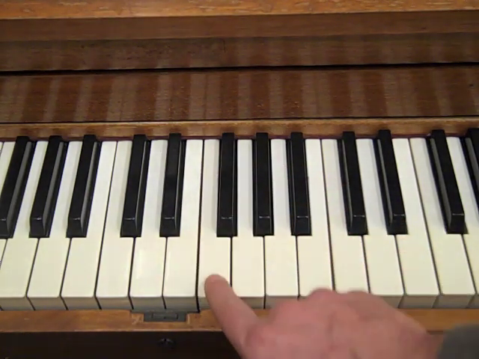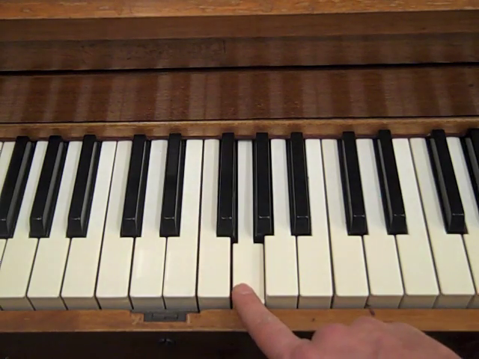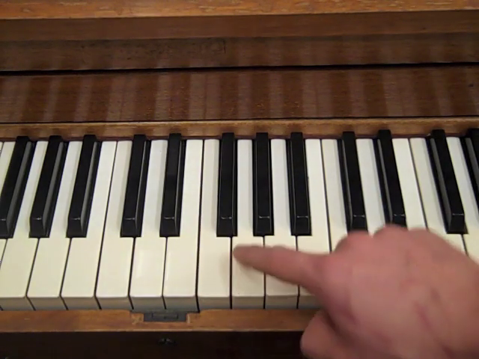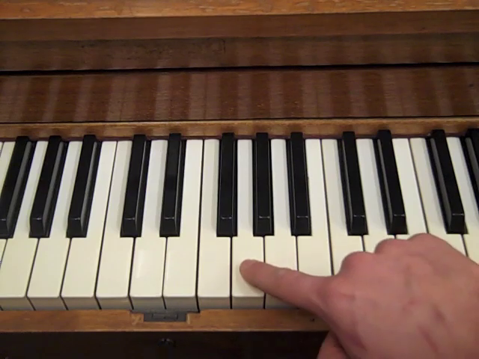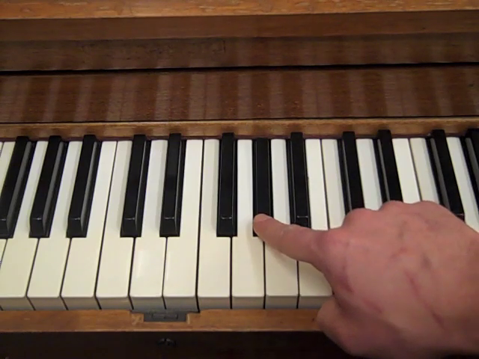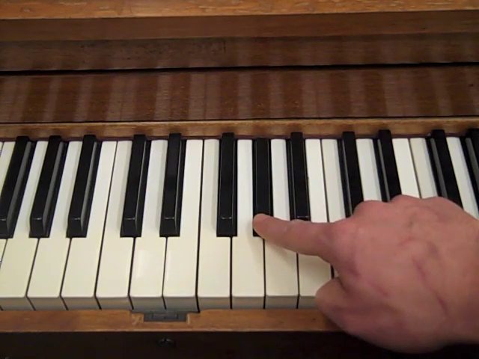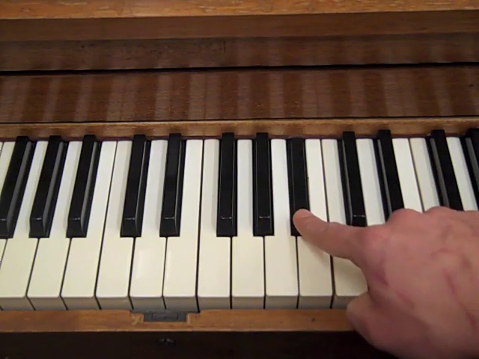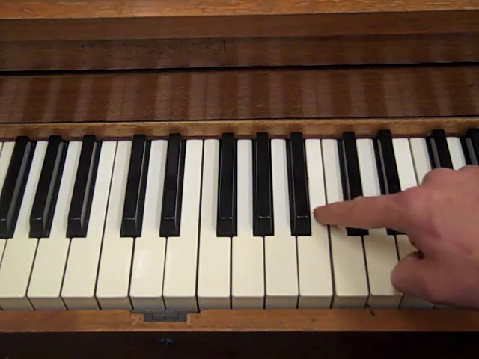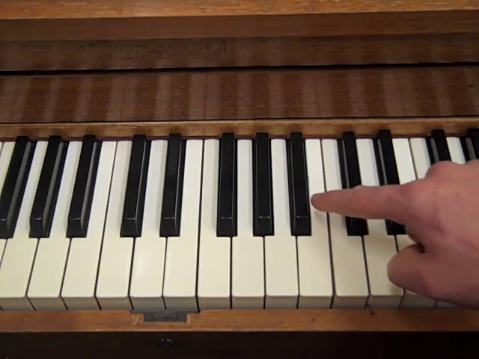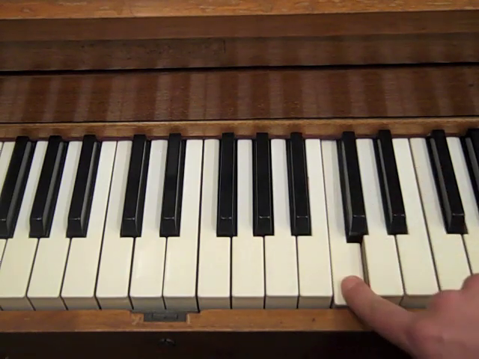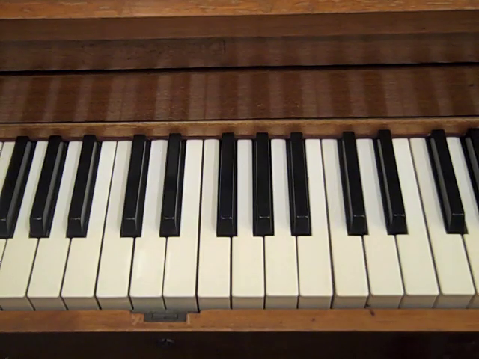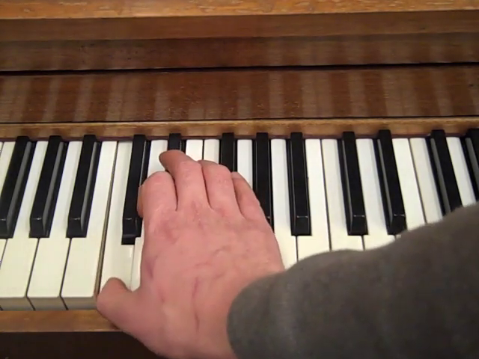There's our whole step. F to G, it's another whole step. We need another half step now. So instead of going to A natural, we're going to have to go to A flat. Now we'll need another whole step. This would be a half step normally, so we got to go to the next black key. And now we're going to go, finally, our last whole step. So a C minor scale sounds like this.